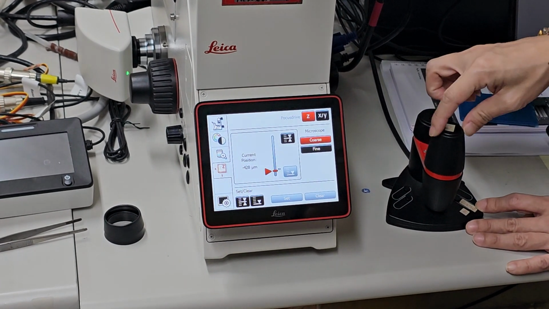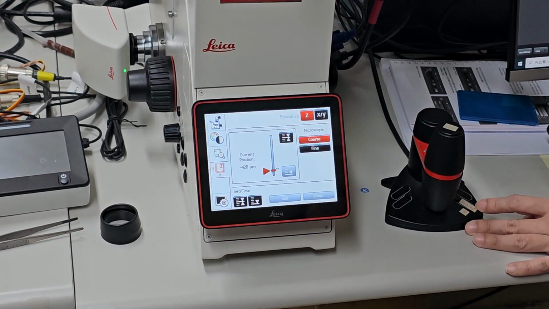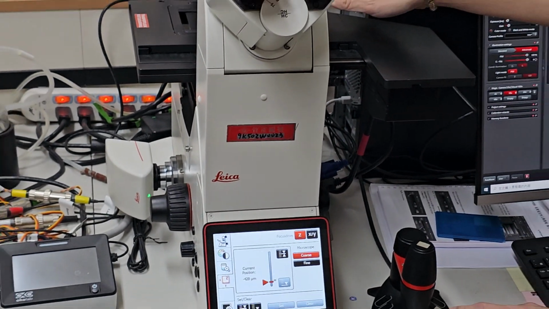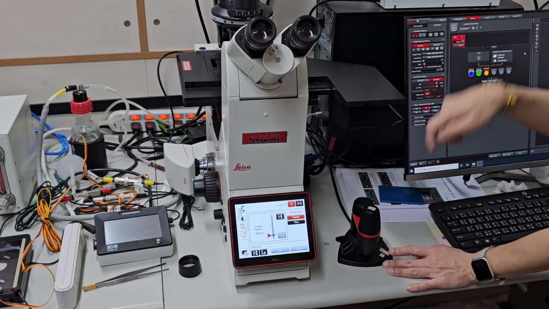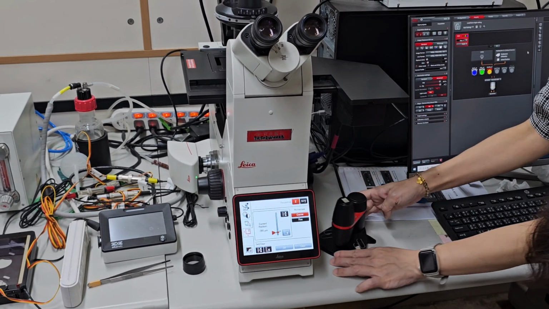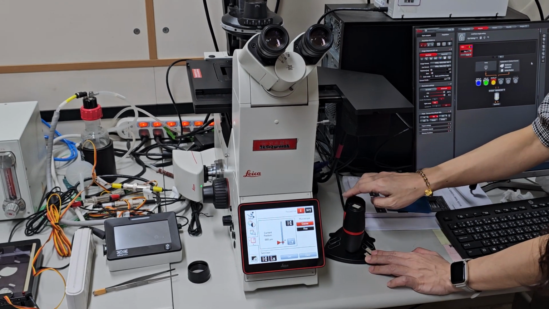The top one will move the y-axis, and the bottom one is the x-axis, and this one, the back one, can adjust the focus.